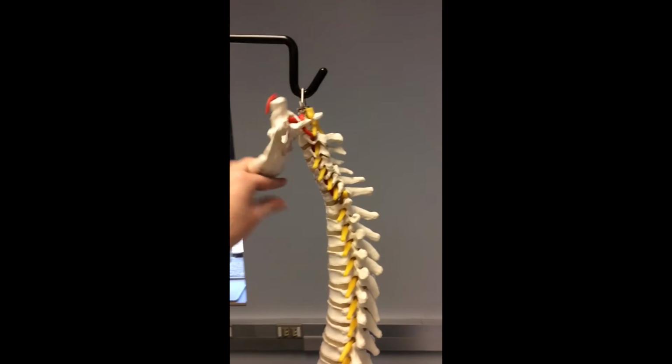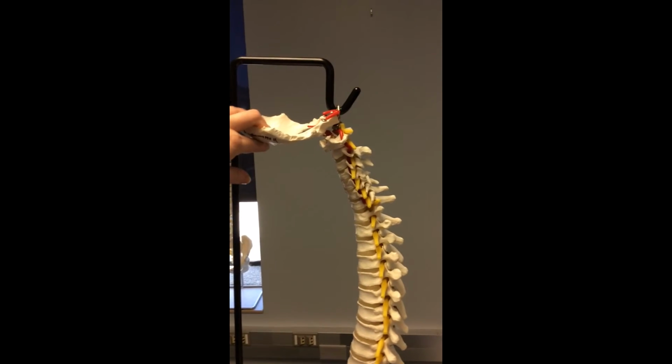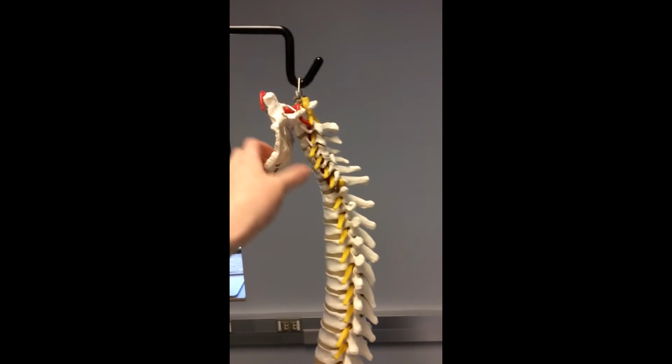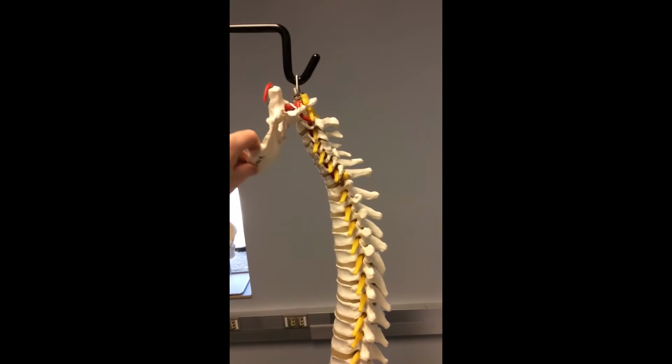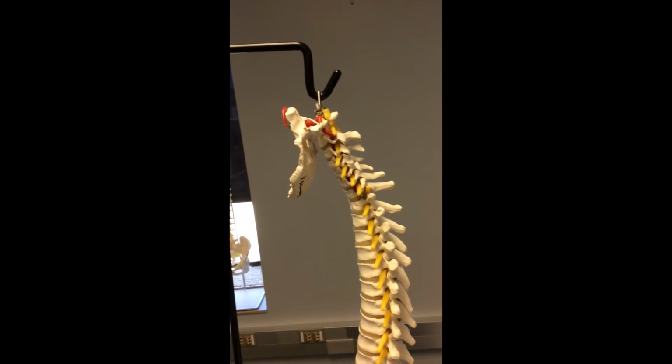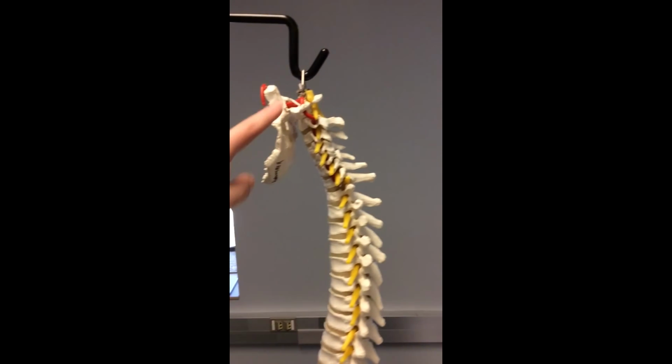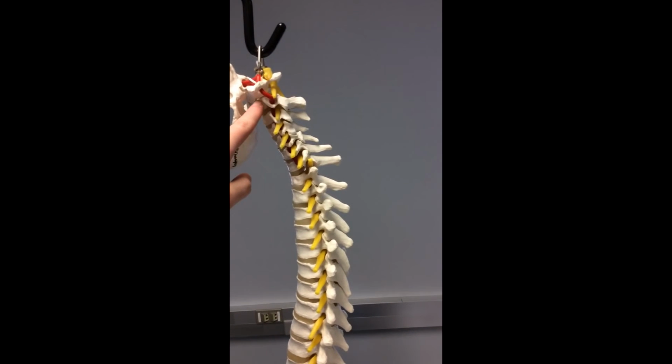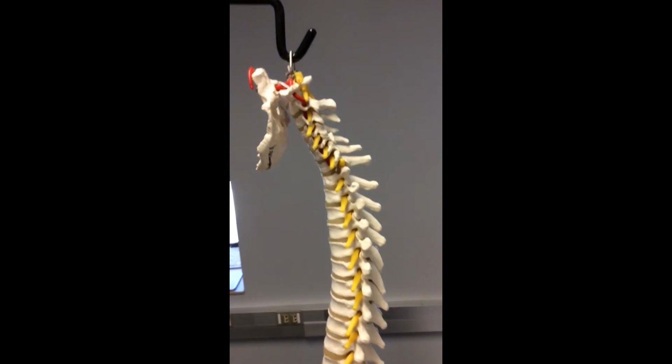atlanto-occipital joint, and this is where the occiput articulates with the atlas, right there. The next joint that we have is our atlantoaxial joint, and that is where our atlas and our axis articulate, so this joint right here.